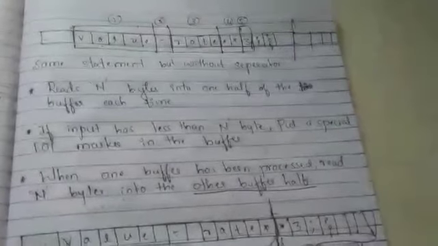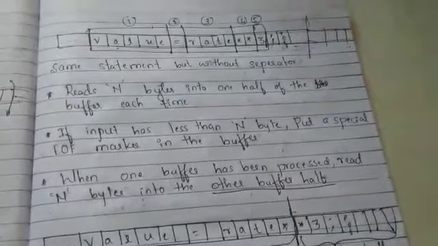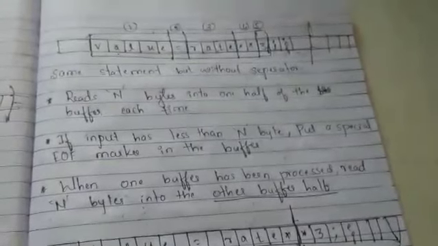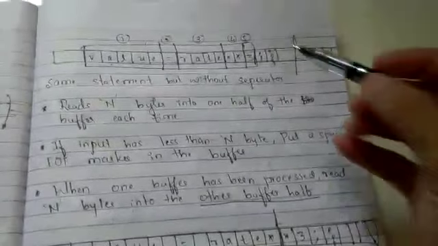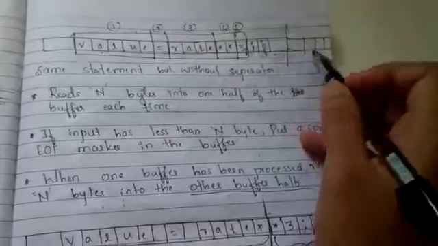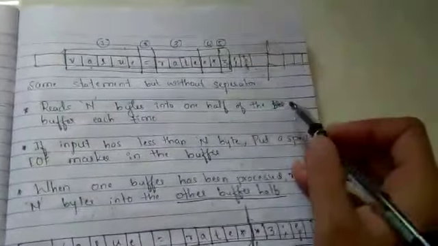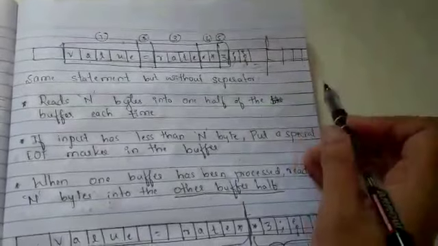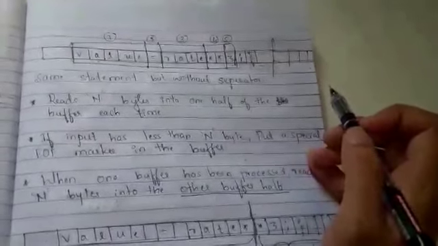When one buffer has been processed, read N bytes into the other buffer half. For example, if we are not completed in one buffer, we need to use the other buffer for reading, or read into the other half to store the data.